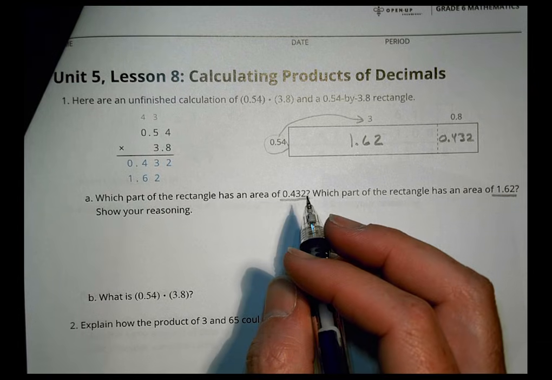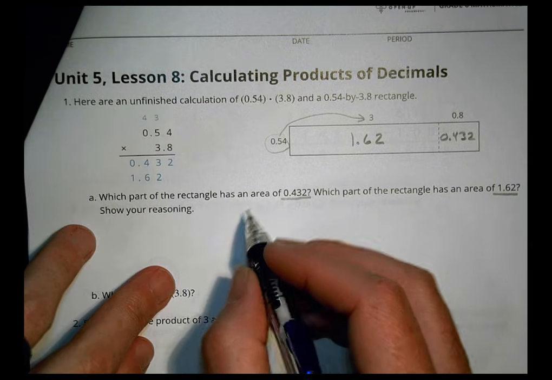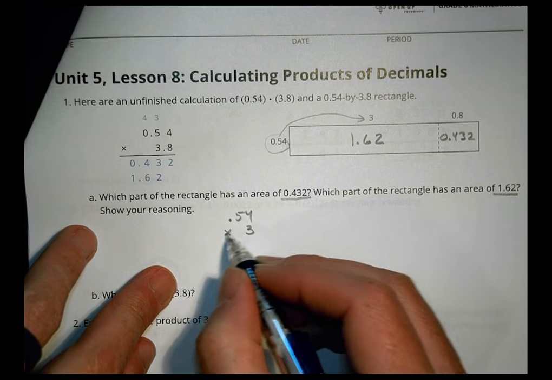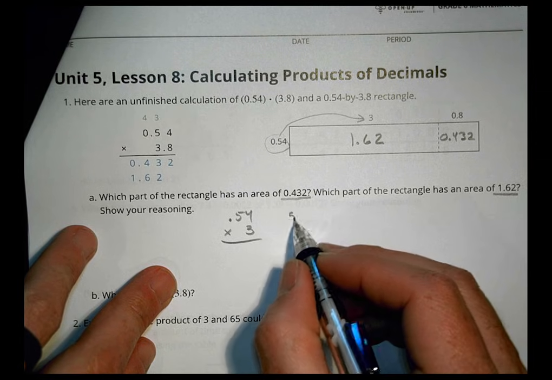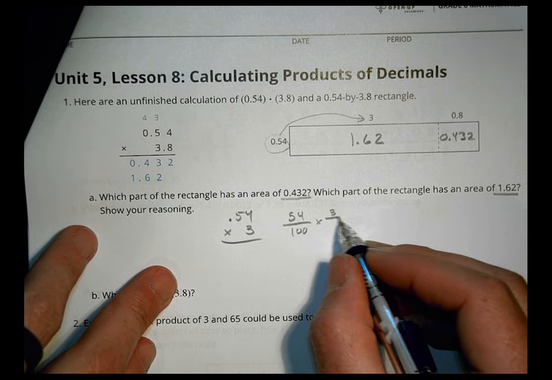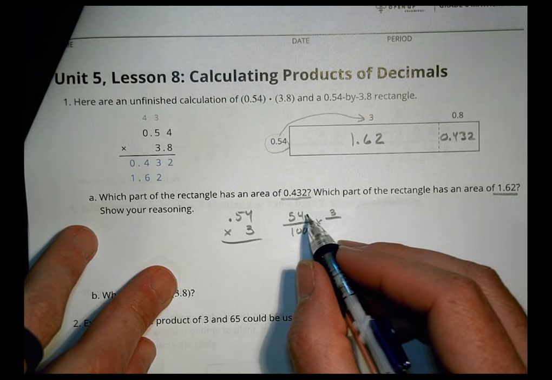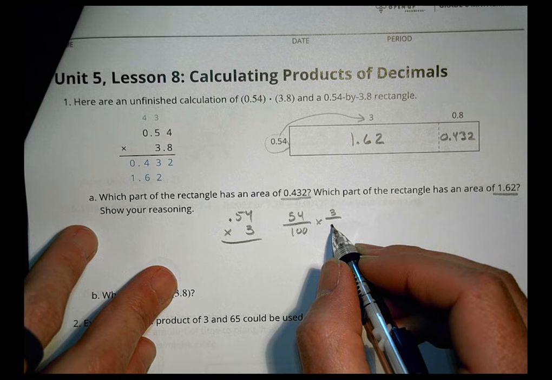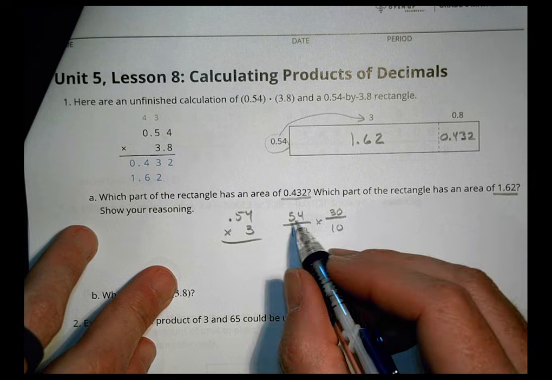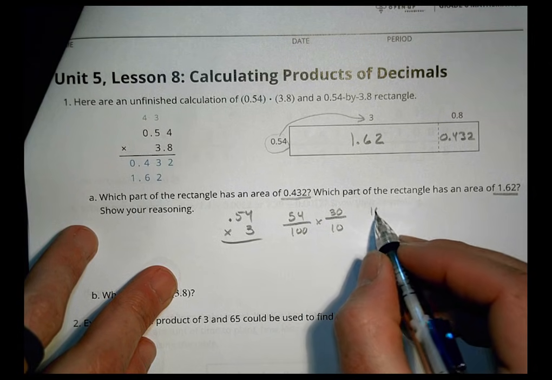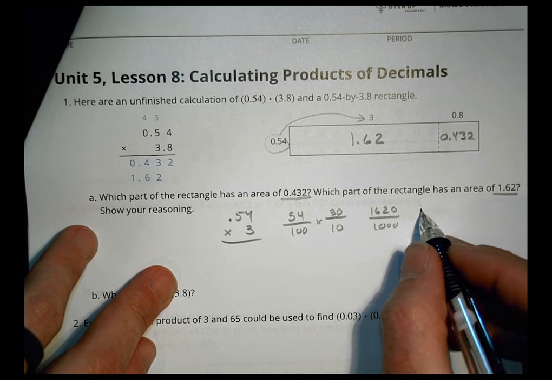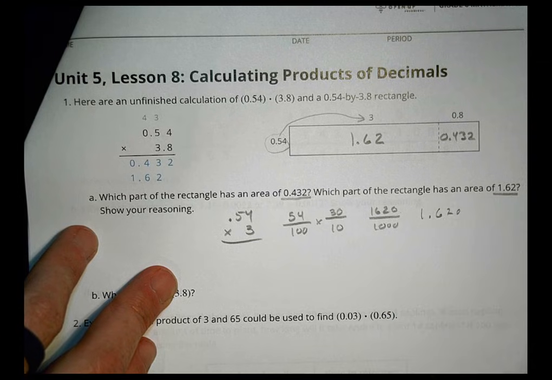Okay, could I show the reasoning there for how we figure that out? Sure, we could. We could do 0.54 times 3, right? And now what we're doing here is just saying this is 54 100ths times 3, in our case here, 30 tenths. Okay, if I want to move the decimal over there, that becomes a really big number. That becomes 1620 divided by 1,000. So moving it 3 places to the left becomes 1.620, which is what we have there.